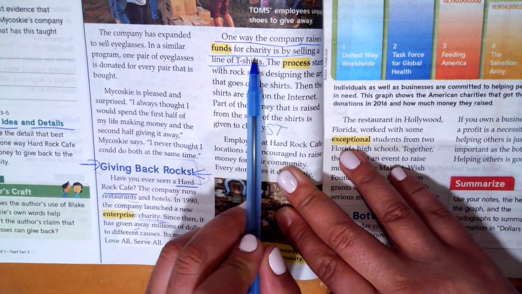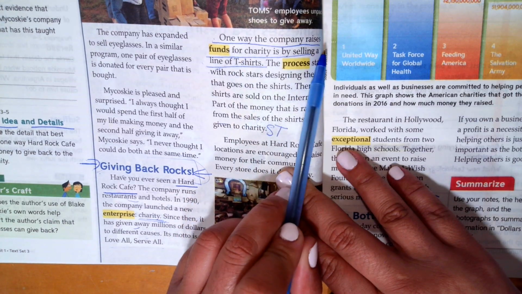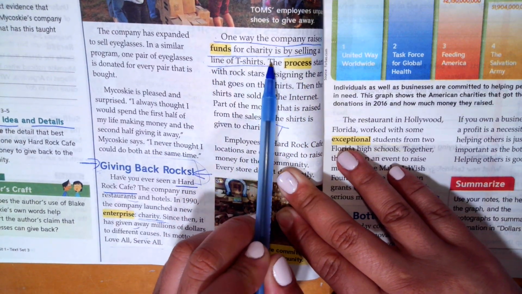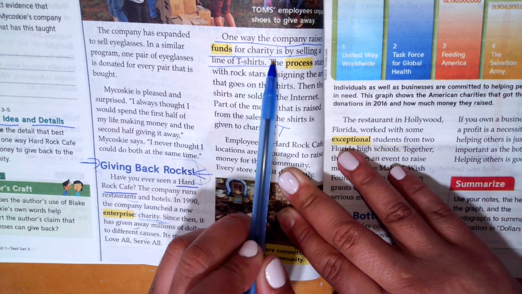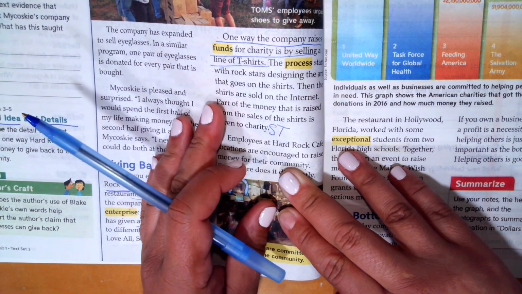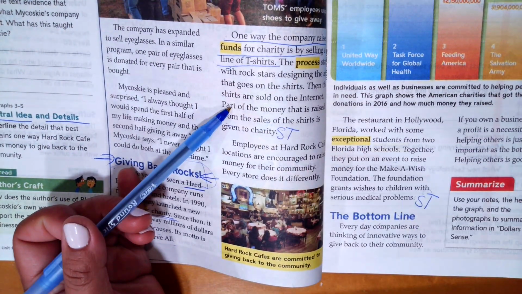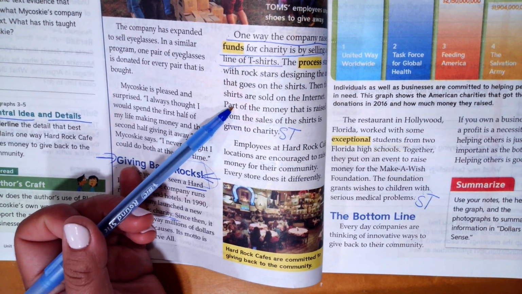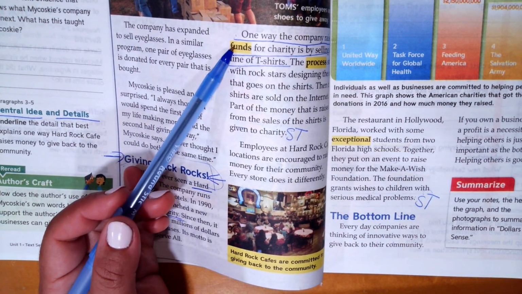So I want you to go ahead and underline that. One way the company raises funds for charity is by selling a line of t-shirts. Okay? Right? So that's how we know how the Hard Rock Cafe gives back to the community. And this is the sentence that supports that idea.